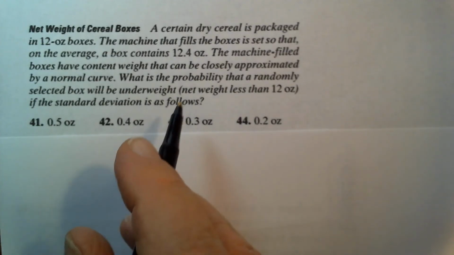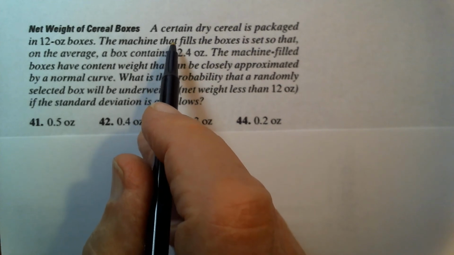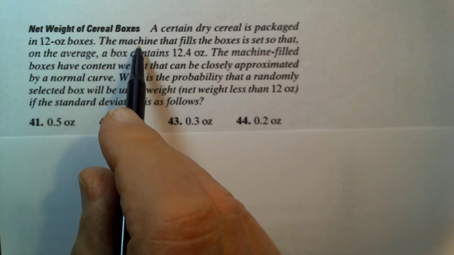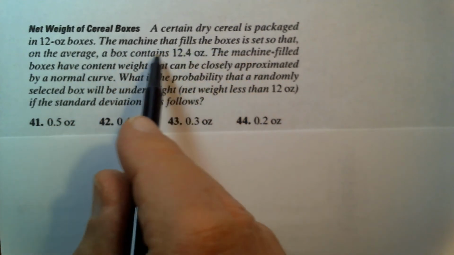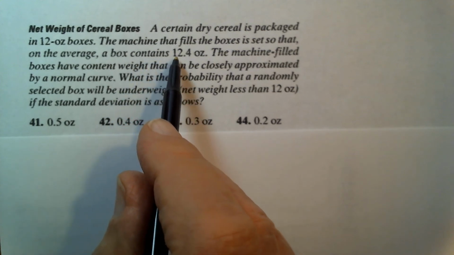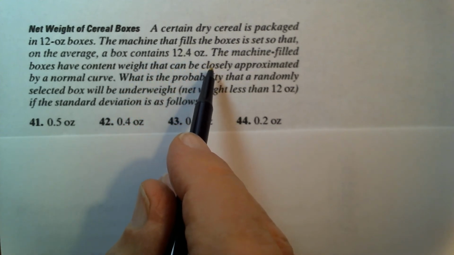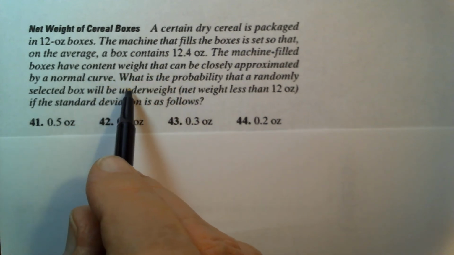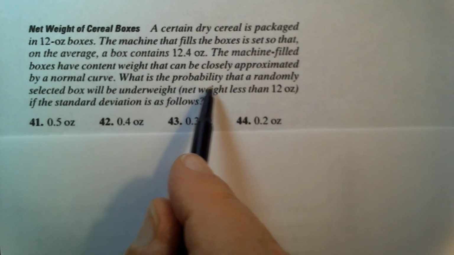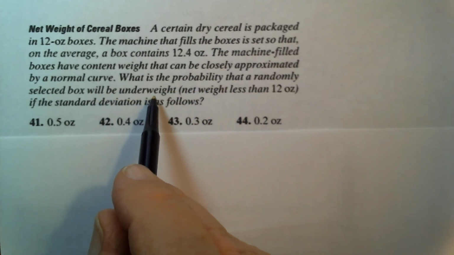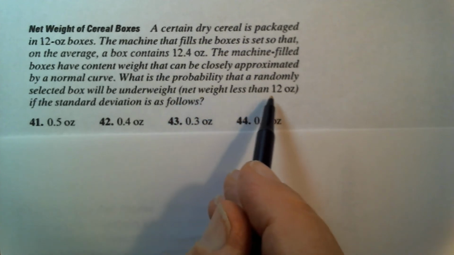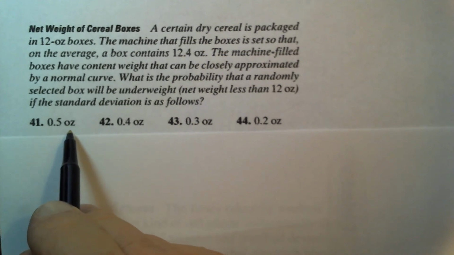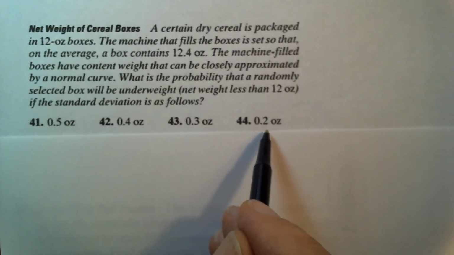For the next exercise, we are asked to determine something about cereal boxes. A certain dry cereal is packaged in 12-ounce boxes. The machine that fills the boxes is set to fill on average a box containing 12.4 ounces. The machine-filled boxes have content weight that can be closely approximated by a normal curve. What is the probability that a randomly selected box will be underweight, in other words, weigh less than 12 ounces, if the standard deviation is as follows: 0.5 ounces, 0.4 ounces, 0.3 ounces, and 0.2 ounces.